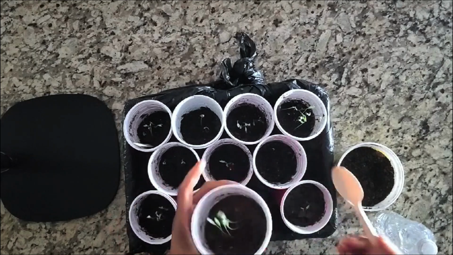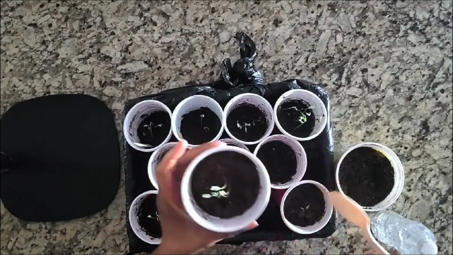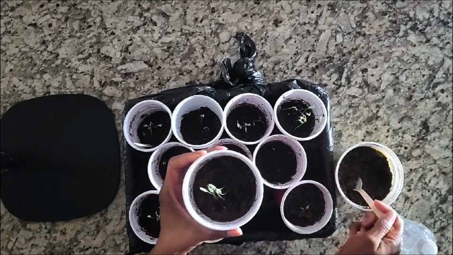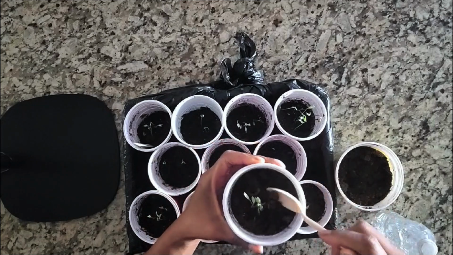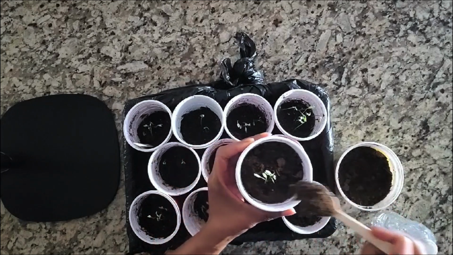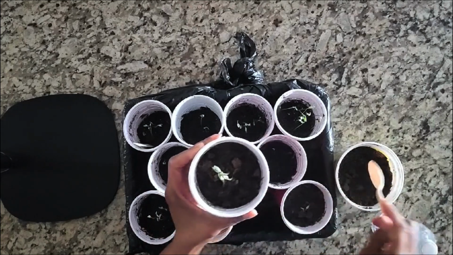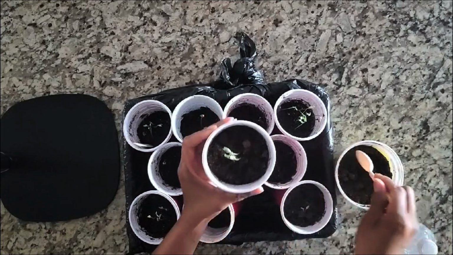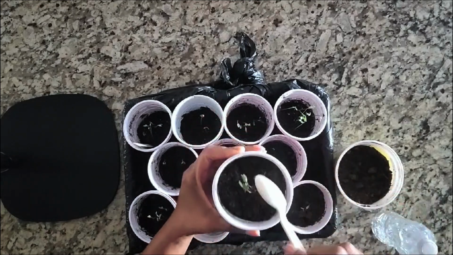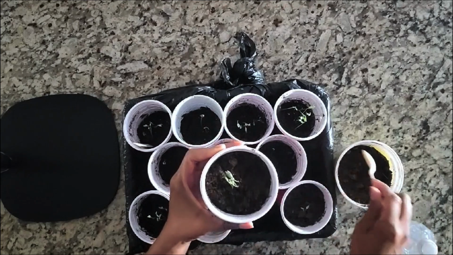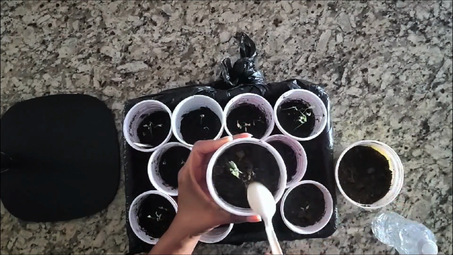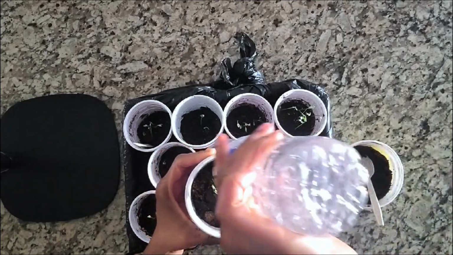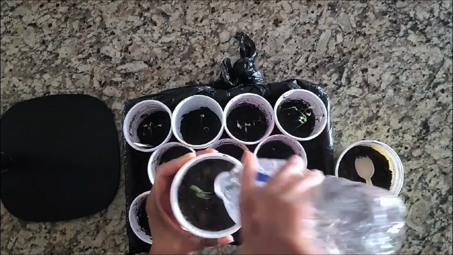So I'm going to do it again just for emphasis. You can see this is a little bit leggy. So I prefer using a spoon because that way I can control the amount of soil I'm putting in. Then you just put more soil around it to give it a little bit more support. And don't worry about the thinness of the stems. Tomatoes tend to have thin stems, and then this method also helps you get deep roots, which is a plus for your tomato seedlings.